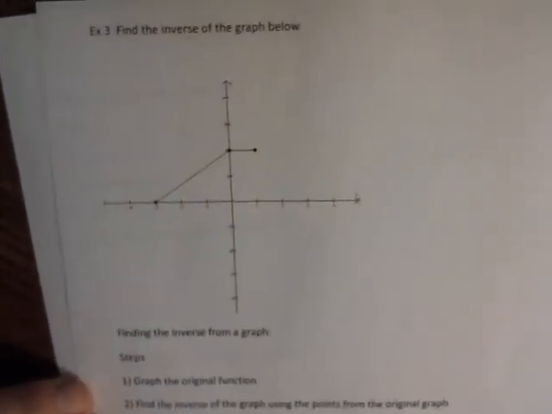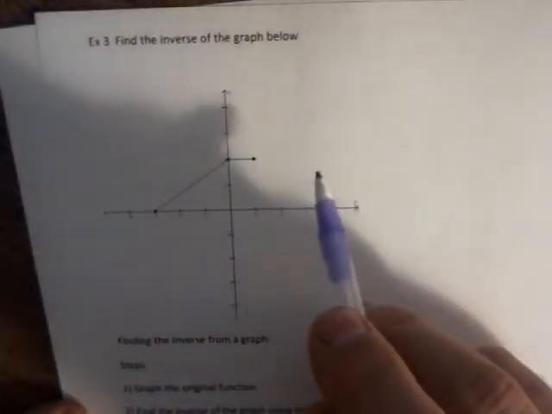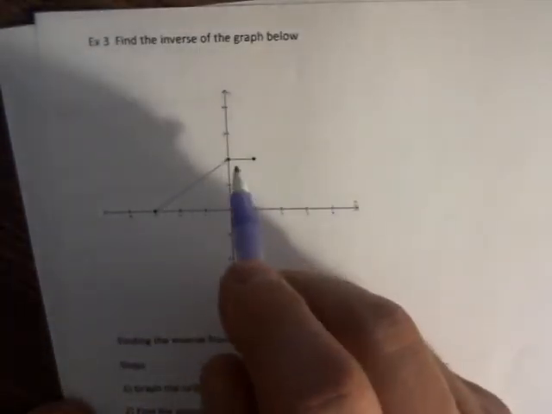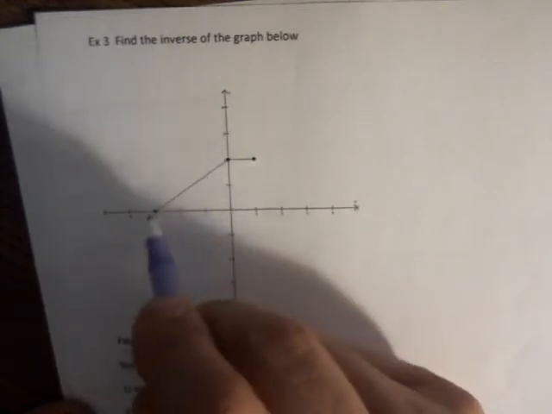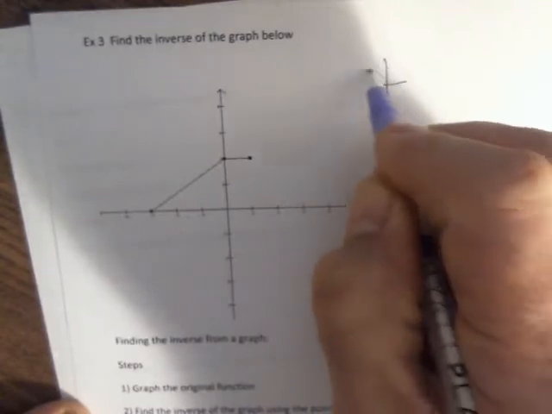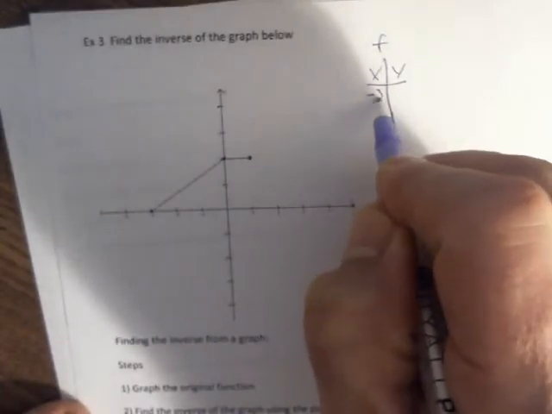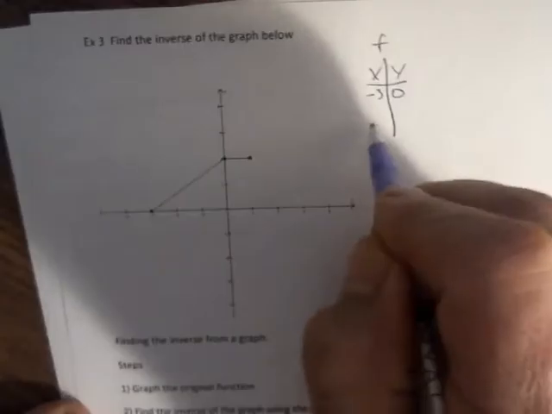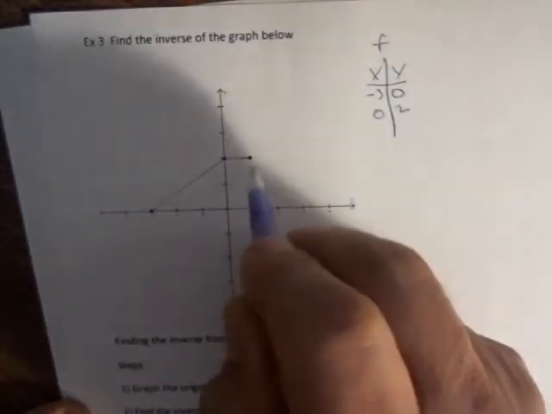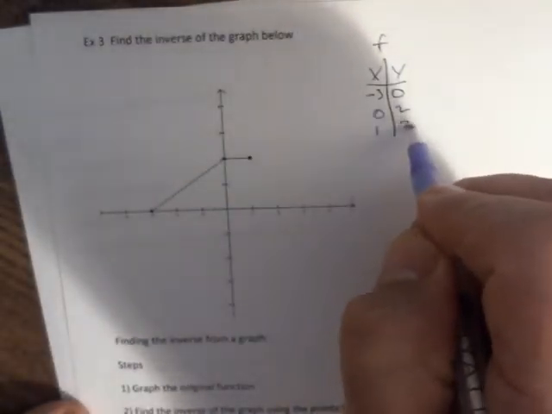The next item is how to find the inverse from a graph. Think about how we found inverse from points: we just reverse the coordinates. So if I have a section of a graph here, and I look at f itself, these points are (-3, 0), (0, 2), and (1, 2).